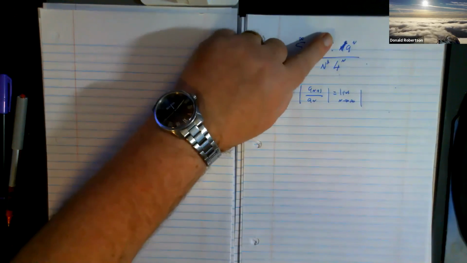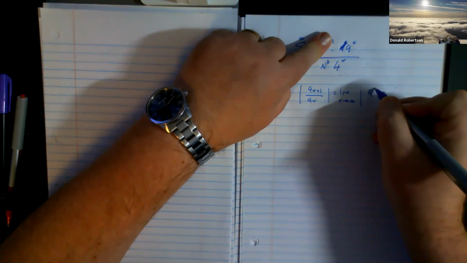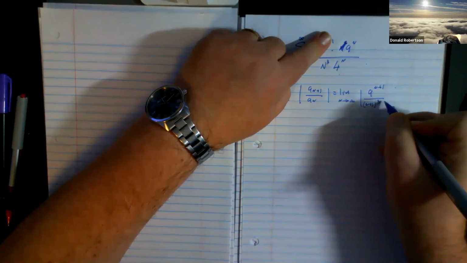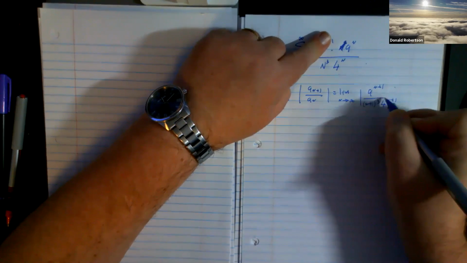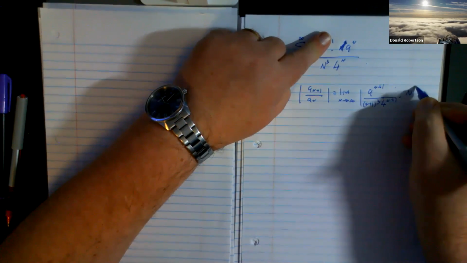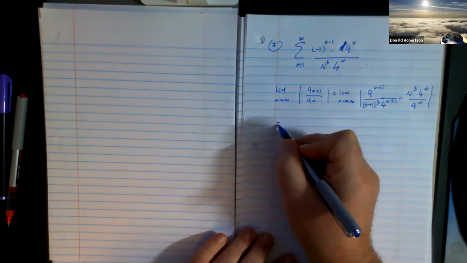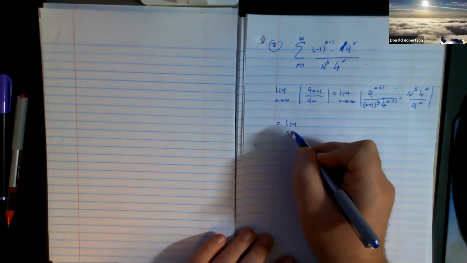So just to make my life easier, (n plus 1) cubed, 4 to the n plus 1, turn the guy upside down, n cubed, 4 to the n, 9 to the n. And I guess I don't really need all those absolute values.